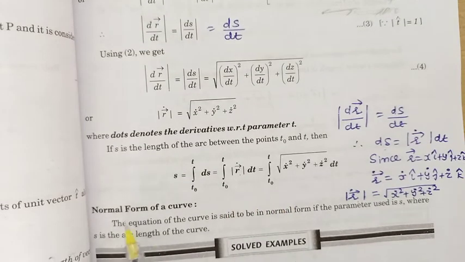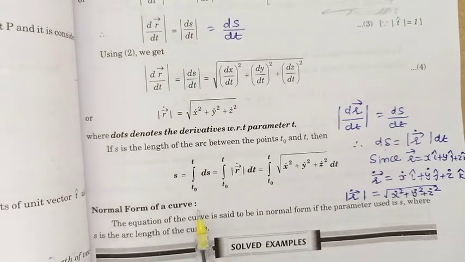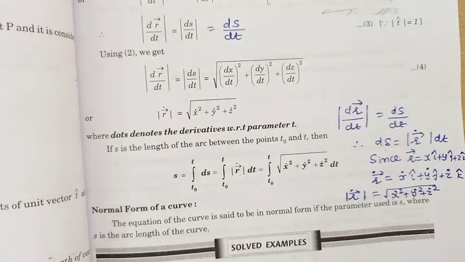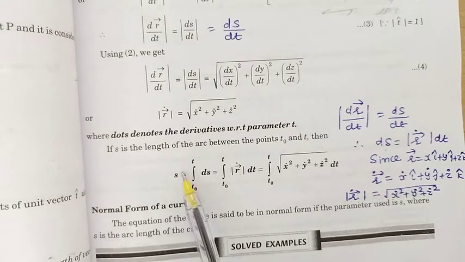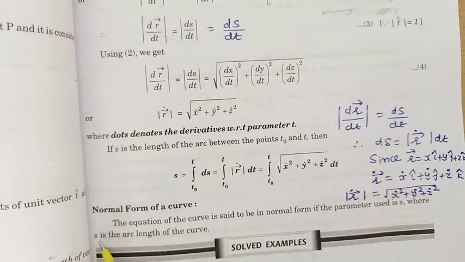Next is the definition. What is the normal form of a curve? The equation of the curve in terms of arc length, that is the normal form of the curve, and we have denoted the arc length by s. So we can see that the normal form of the curve is the equation of the curve in terms of parameter s.